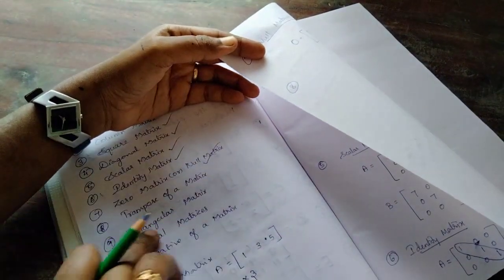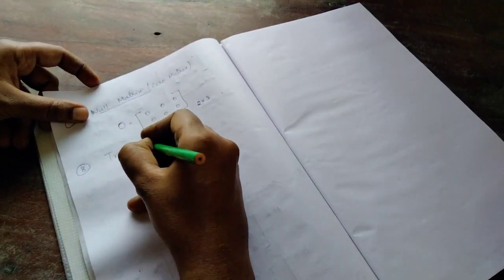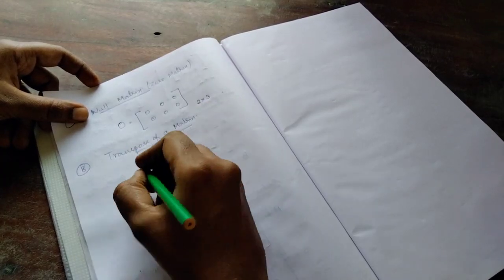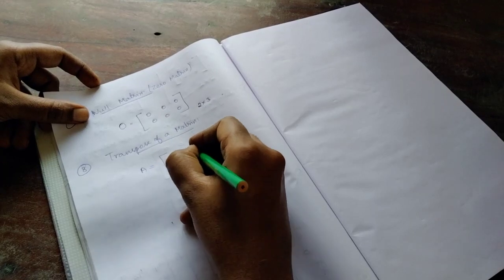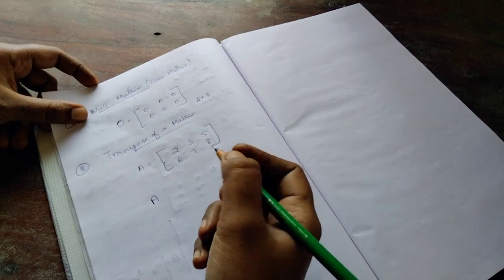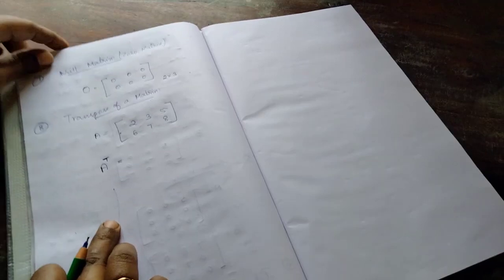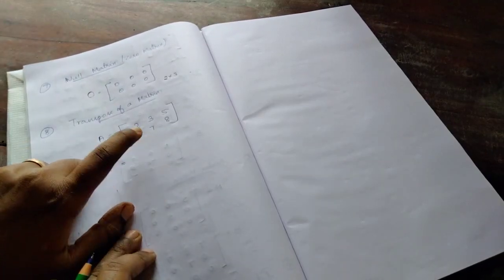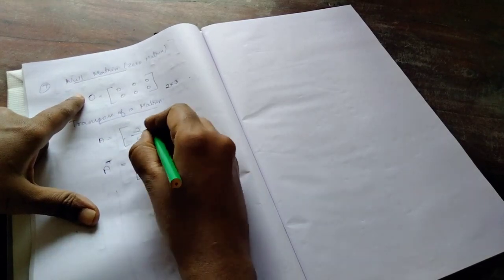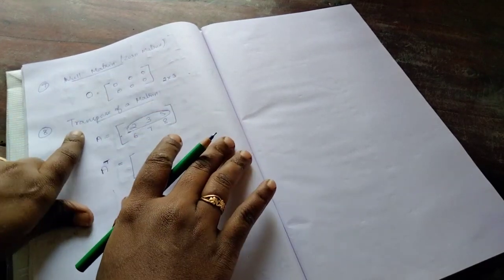Transpose of a matrix. Listen here. First I write one matrix: A is equal to 2, 3, 5, 6, 7, 8. The transpose of the matrix you should write as A transpose, with the power T. Transpose means first interchanging the rows and columns. This is the first row, correct? I am changing the rows into columns and columns into rows. That is the transpose of the matrix.